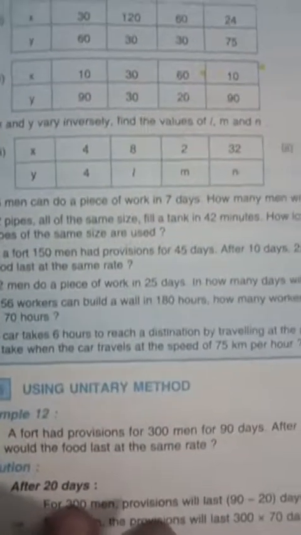Suppose in a fort 150 men had provision for 45 days. 150 men, 45 days. After 10 days, 25 men left the fort.